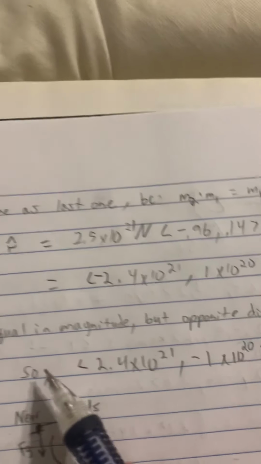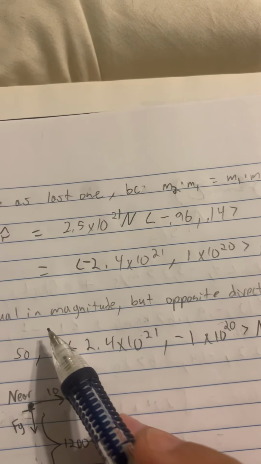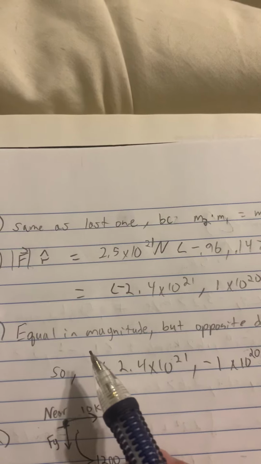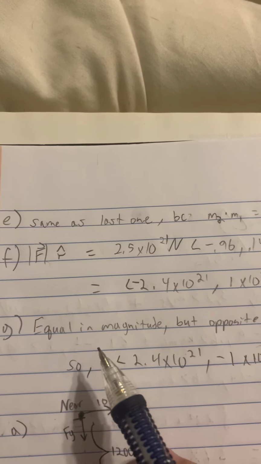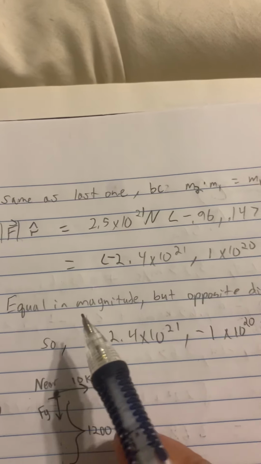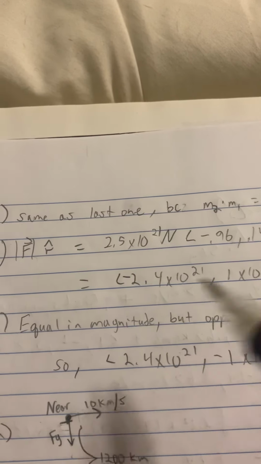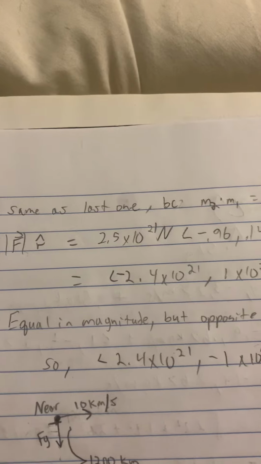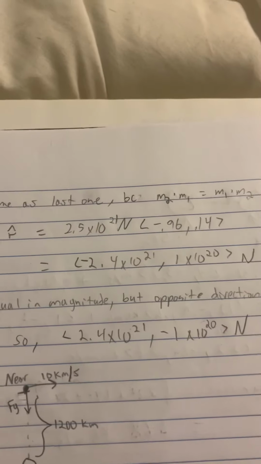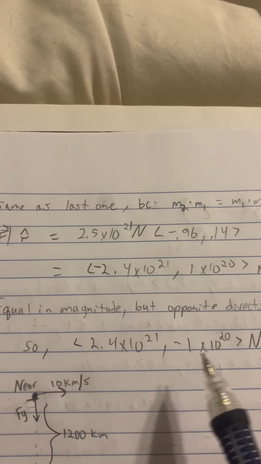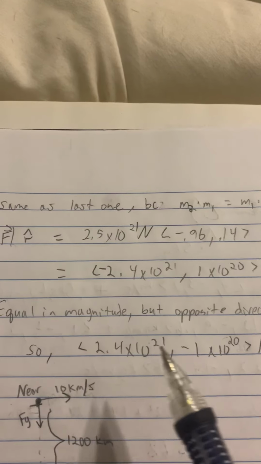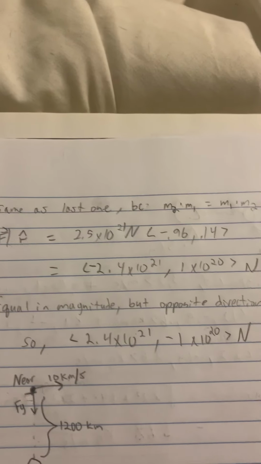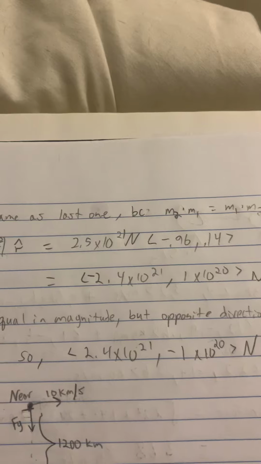And G is, what is the vector force exerted on the star by the planet? And that would be the exact same. They got the same force, same unit vector. The only difference is the unit vector is going in opposite direction. So you just change the signs on the two, and that's all you have to do, because all it did was change the direction.